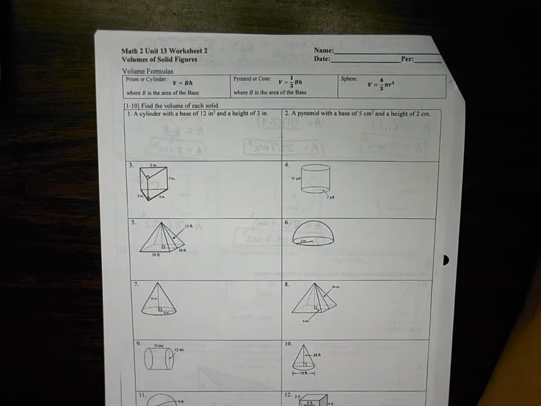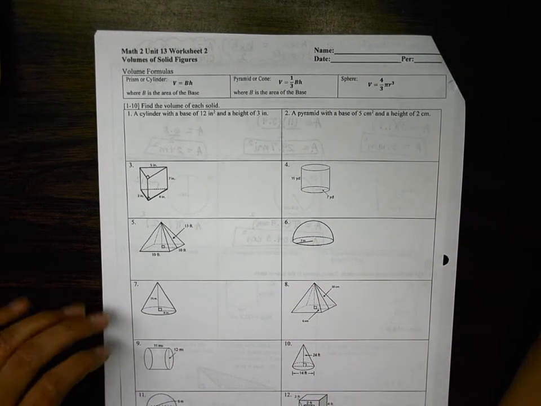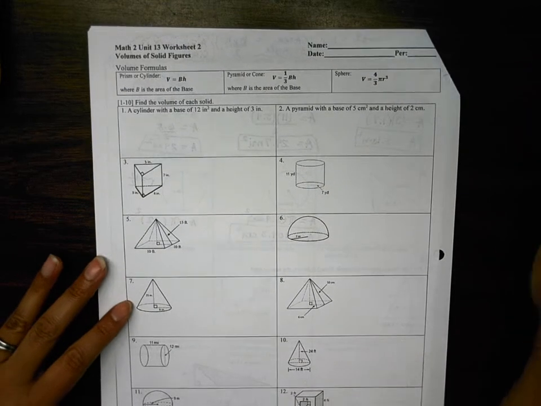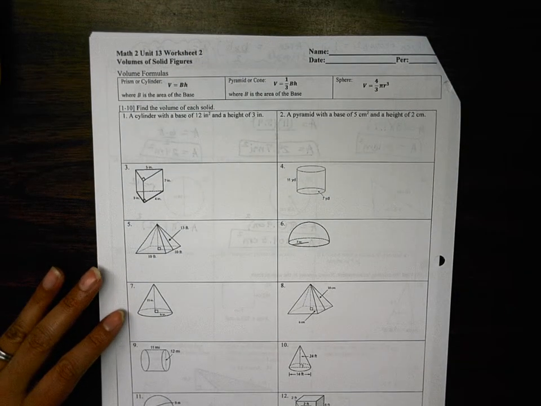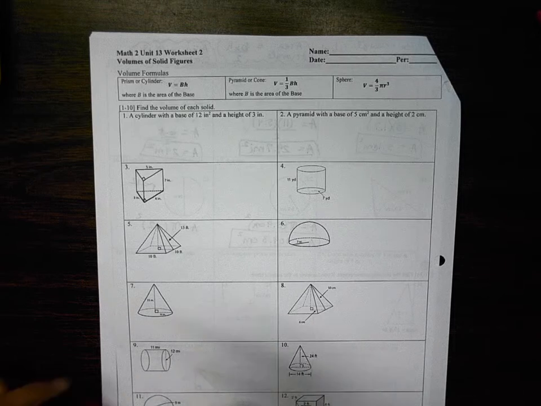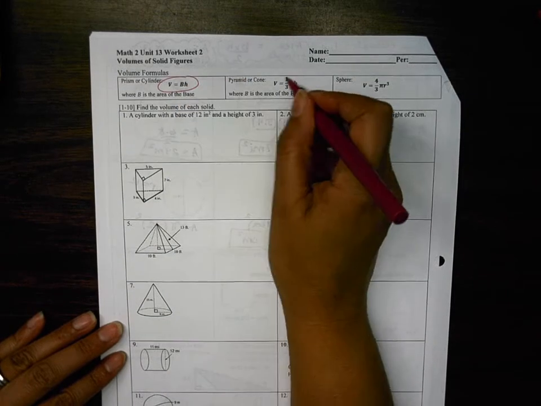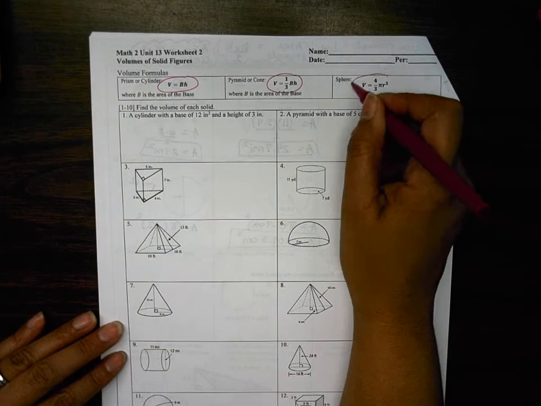Okay, this is Math 2, Unit 13, Worksheet 2. We are doing homework notes. Just a quick reminder that you will need to know these formulas here. These are ones that you will need to work on and have memorized.